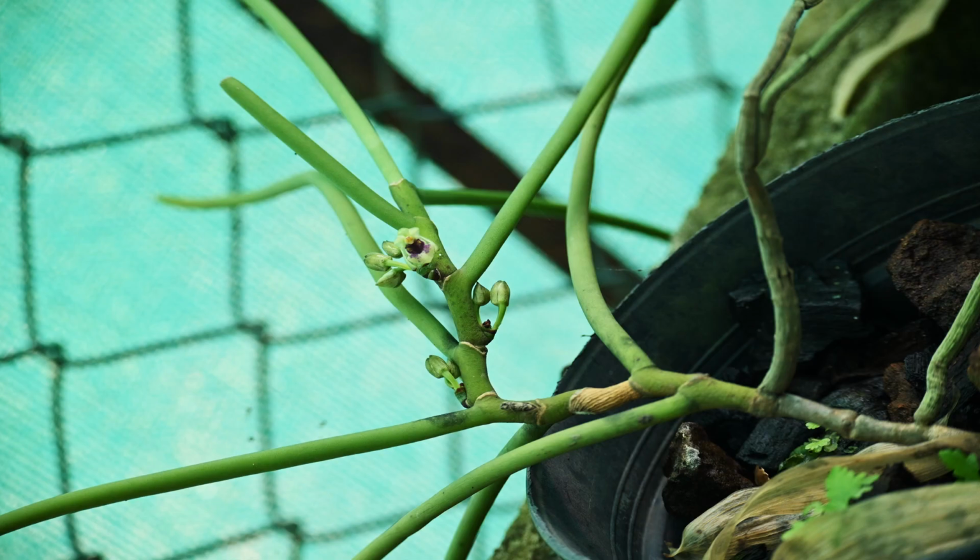Then here you can see what I was talking about: how the flower structure is, where it is attached, and how the leaves are. You can see the whole plant. Then we move to the next one.